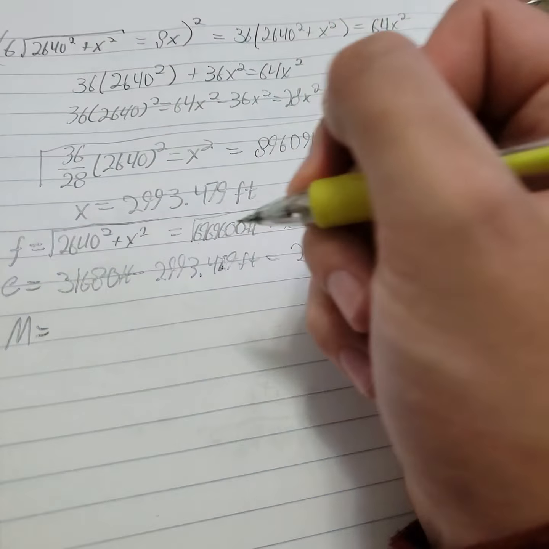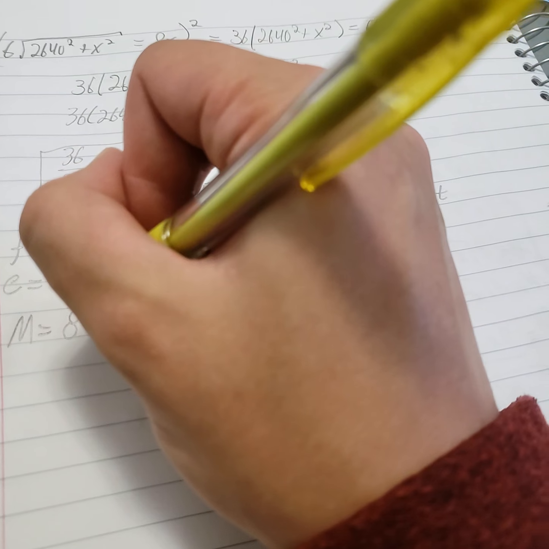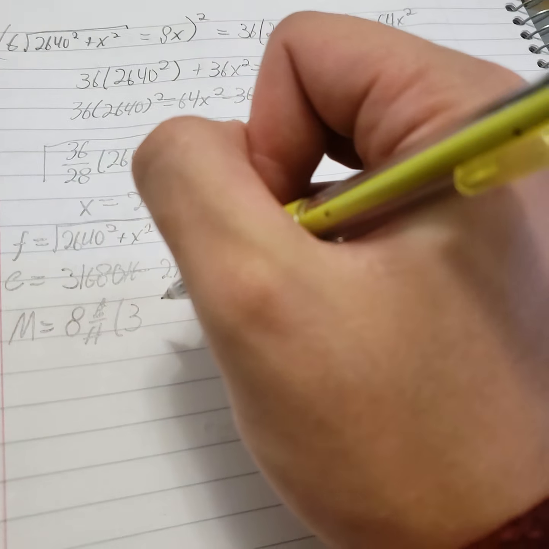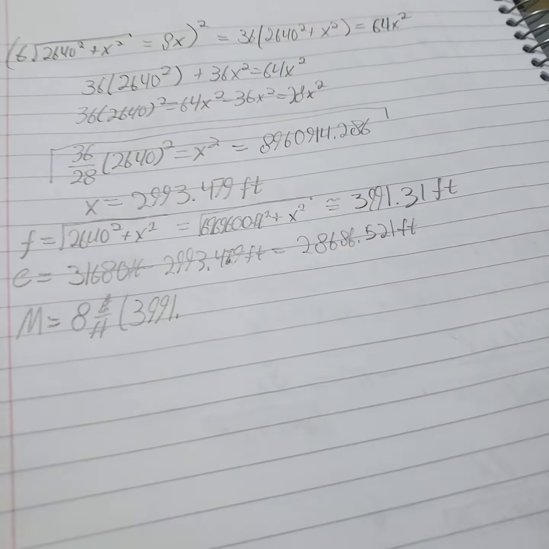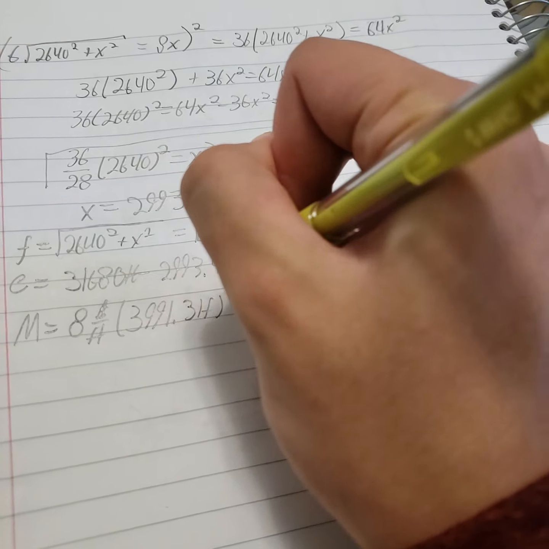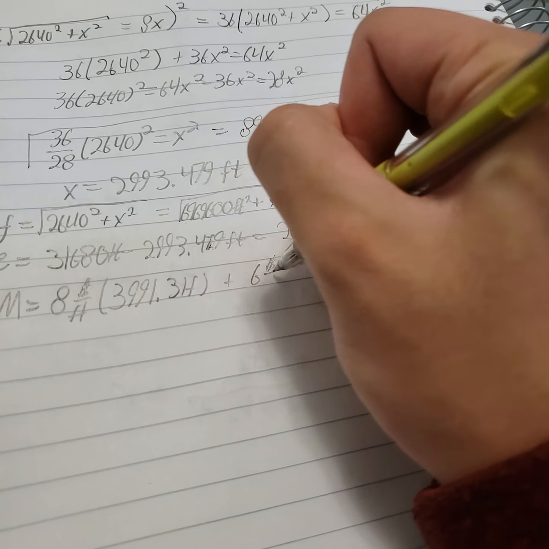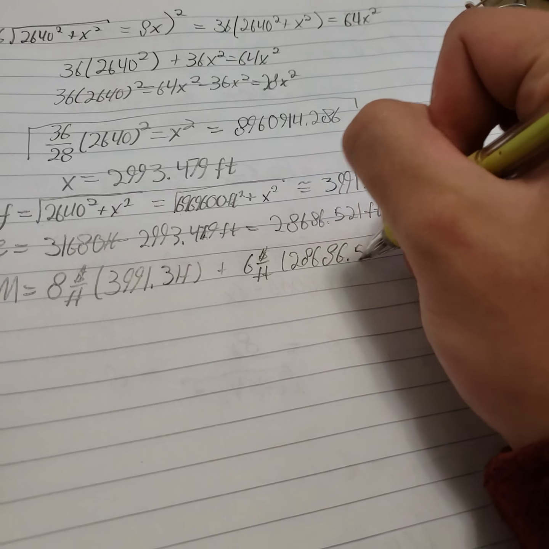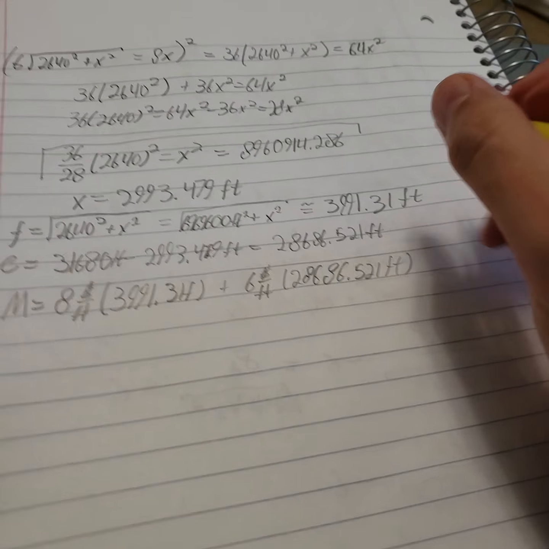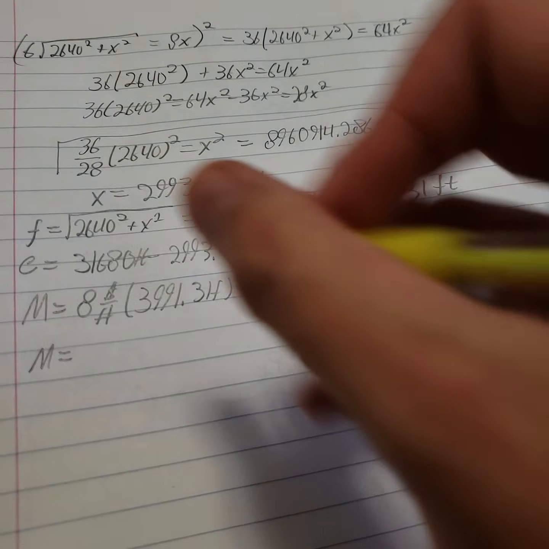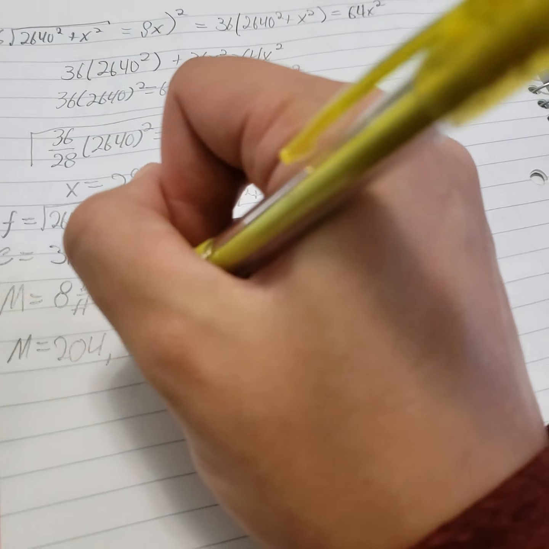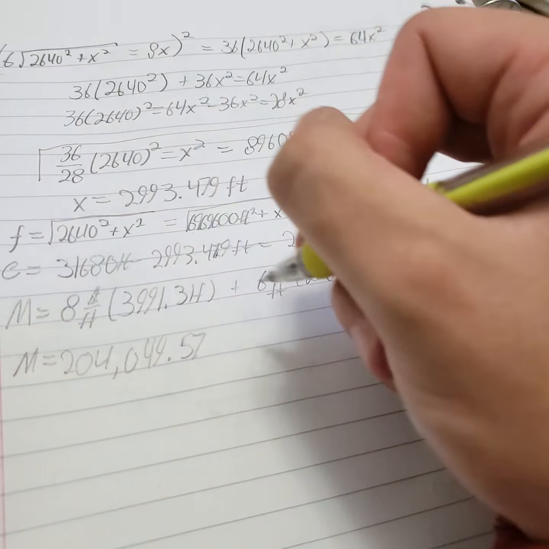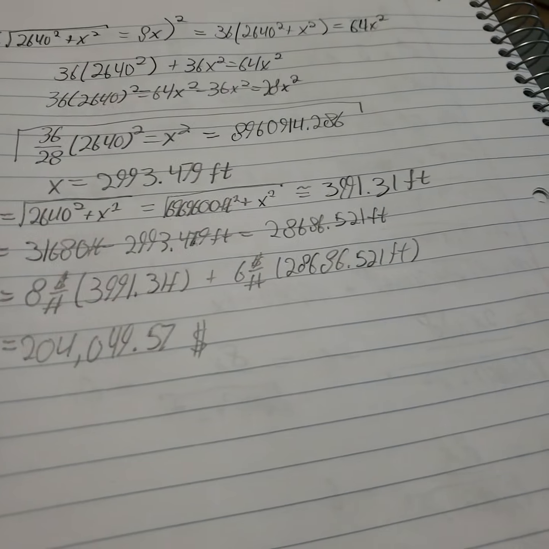So M equals $8 per foot times 3,991.31 feet plus $6 per foot times 28,686.521 feet, and we get M is equal to $204,049.57. I'll just put the dollar sign on the end, even though it's supposed to go in the front.